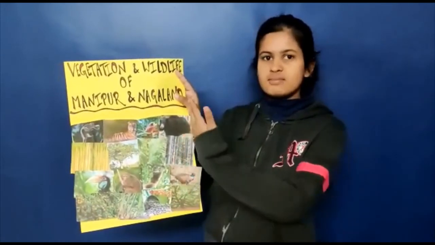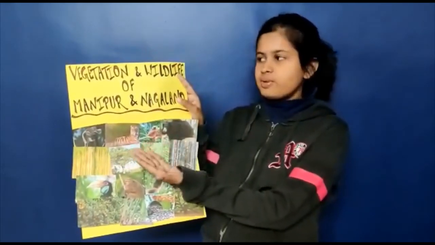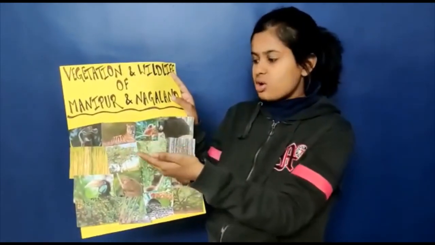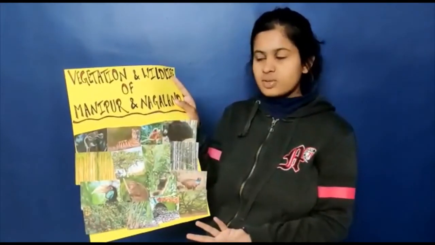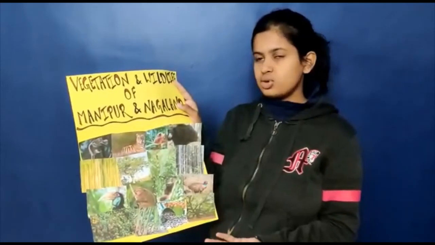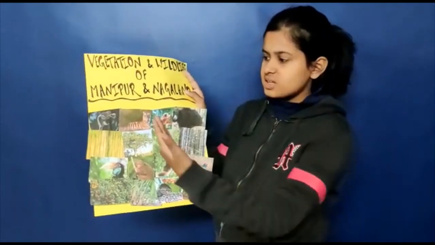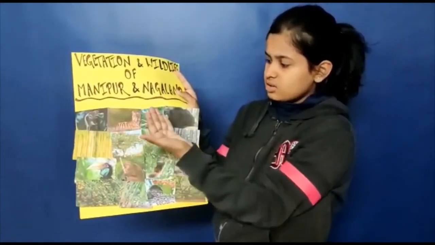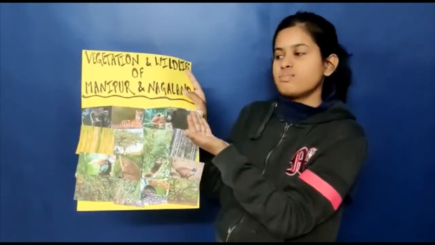Today I will be presenting my project on the topic Vegetation and Wildlife of Manipur and Nagaland. This is a collage consisting of pictures of the commonly found geographical features and wildlife of the said states. Among all natural reserves and sanctuaries in Nagaland, one of the most prominent ones is the Intanki National Park, which is a home to many species such as the flying squirrel, tiger, golden langur, and sloth bears.